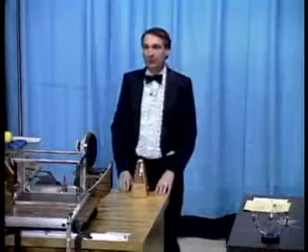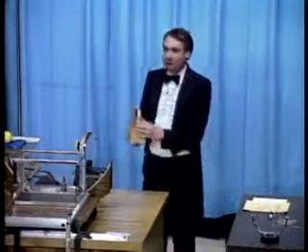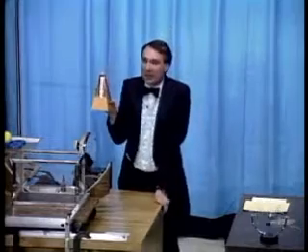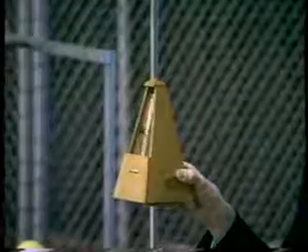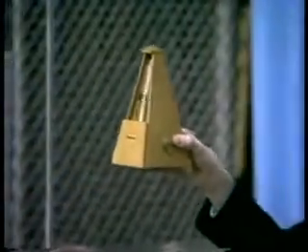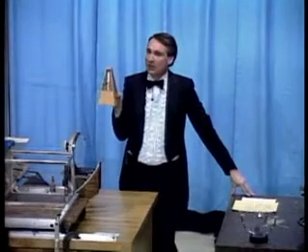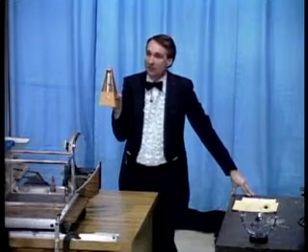Now, there are many things in physics that are extremely predictable. Here's another example of a pendulum. It's an upside-down pendulum, and it has a name. Does someone know what this is called? That's right, it's called a metronome. And a metronome is so very regular, we can use it to keep the beat to the music.